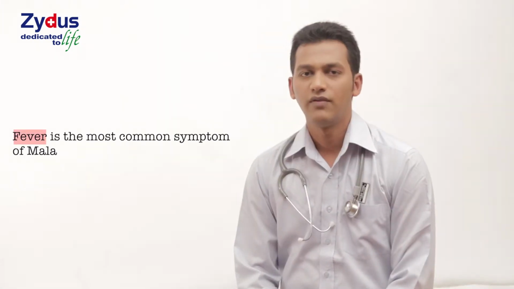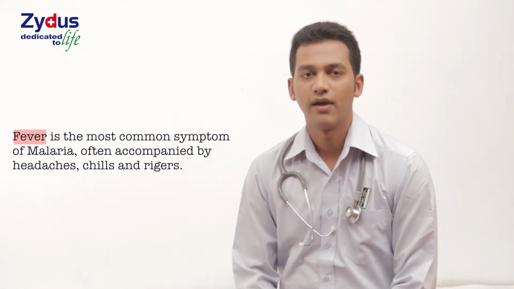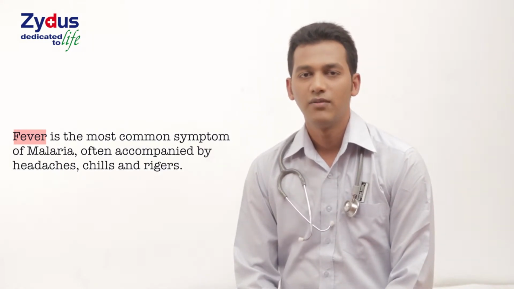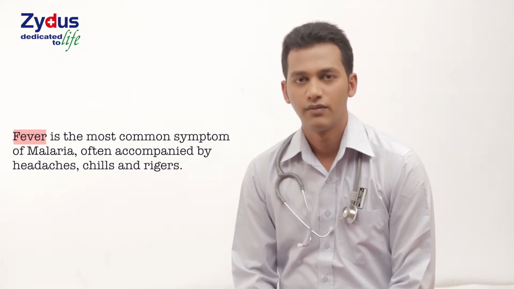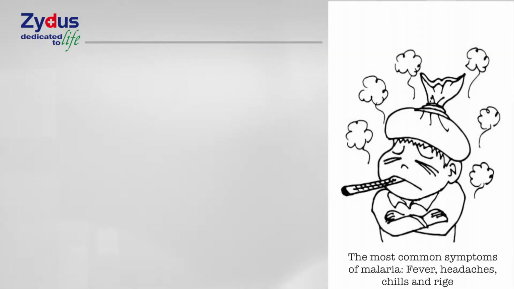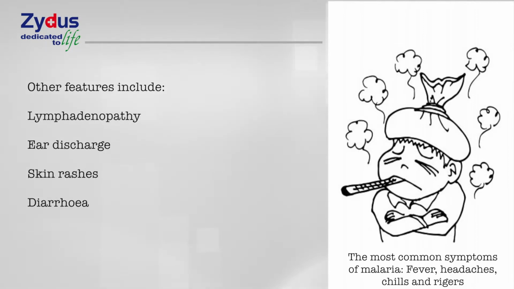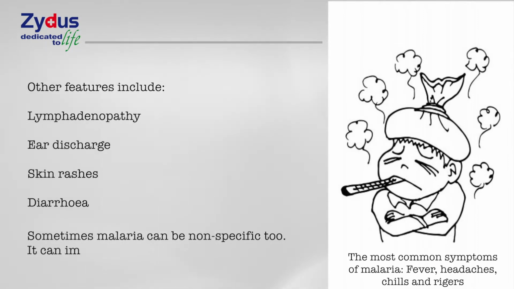Now we'll discuss the clinical features of malaria, that is the signs and the symptomatology of malaria. Fever is the most cardinal feature of malaria. The fever is often accompanied by headache, chills and rigors. The fever can be intermittent with or without periodicity and it can be continuous too. The other features accompanying malaria are lymphadenopathy, ear discharge, skin rashes and diarrhea. Sometimes malaria can be non-specific too. It might mimic some viral infections or an enteric fever too.